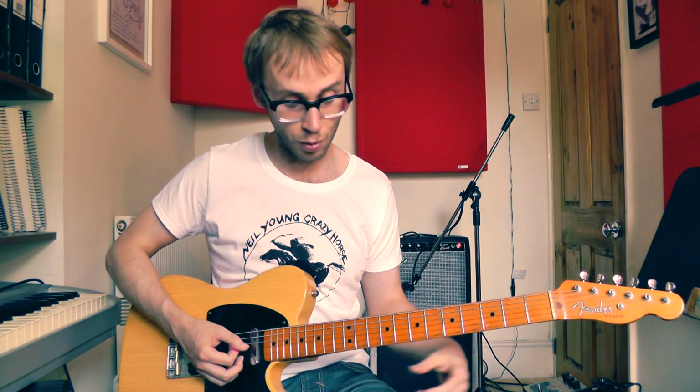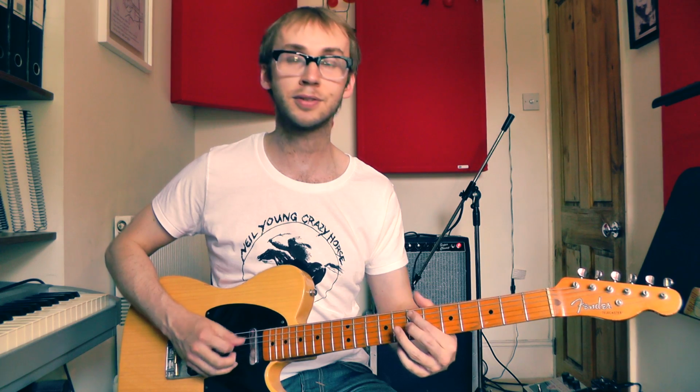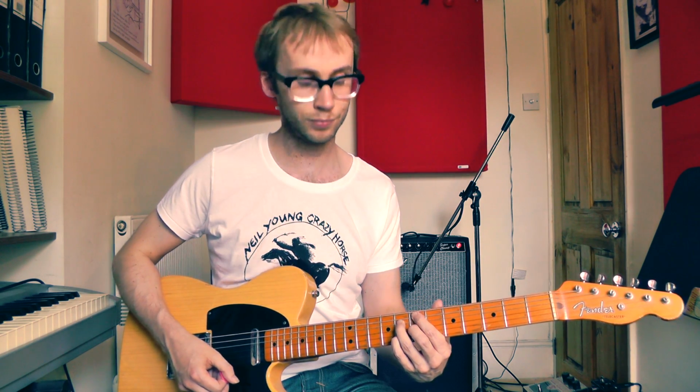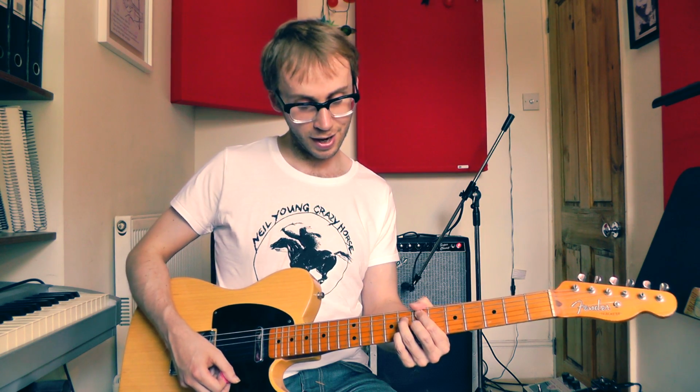So just to remind you, that C9 voicing, it's the 7th fret on the 5th string, 8th fret on the 4th string, 7th fret on the 3rd string, and 8th fret on the 2nd string. And as you can see, if you're going from that G13 to C9, the top note, G note, actually stays the same. It's in common between those 2 chords, and that makes for a really smooth sound when you're changing between them.